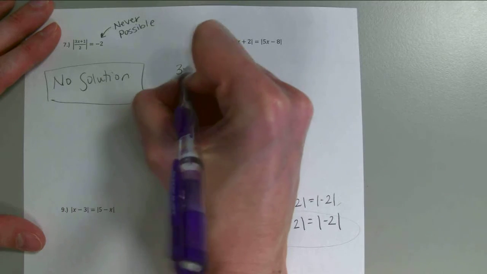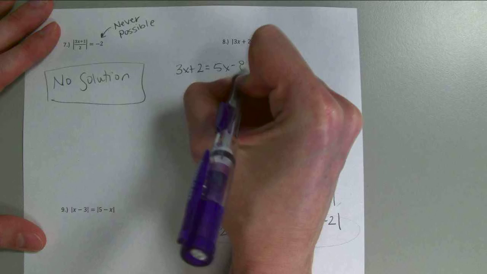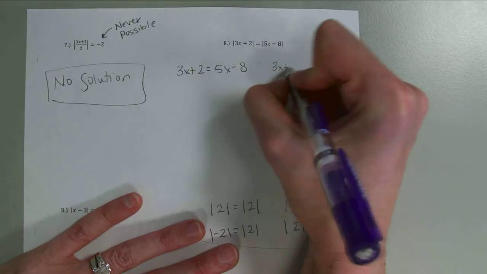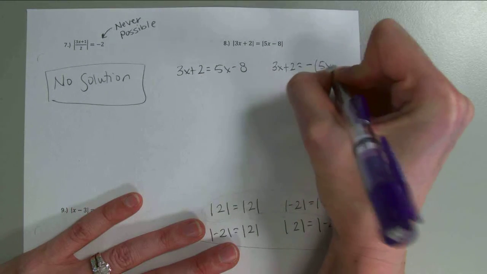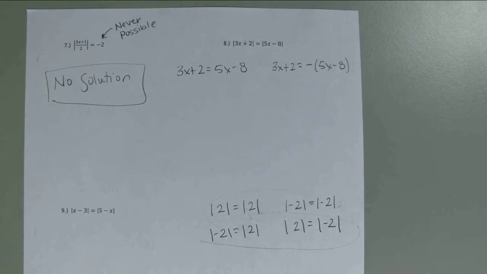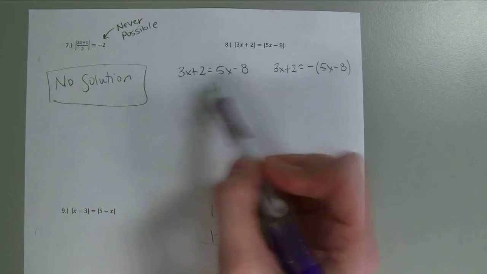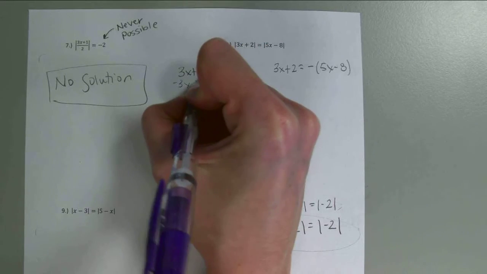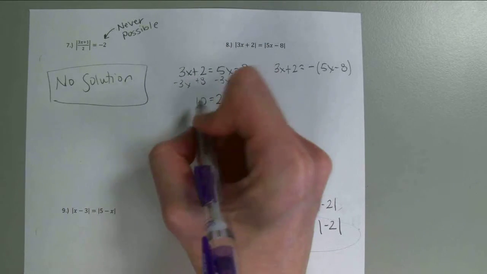So 3x plus 2 equals 5x minus 8. So kind of like what we've been doing, right? You take the inside of the left and set it equal to the positive of the right. But we're also going to do 3x plus 2 equals the negative version of the right. That's kind of what we've been doing, but the right's always been a number, right? It equals 7 and negative 7. So on this one, guys, we're just gathering like terms. I'm going to move my 3x over. I'm going to add my 8 over. So I get 10 equals 2x, or x equals 5.